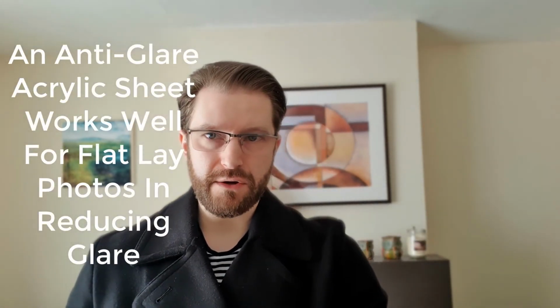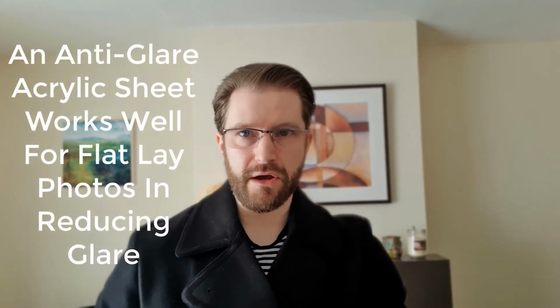Or you can go a step further and get a copy stand. A copy stand is a camera on a stand, obviously, and at the bottom there's a base, and you can lay the record on there. On top of that, put an anti-glare acrylic sheet, which will reduce the glare as well. And that's just another way to go.